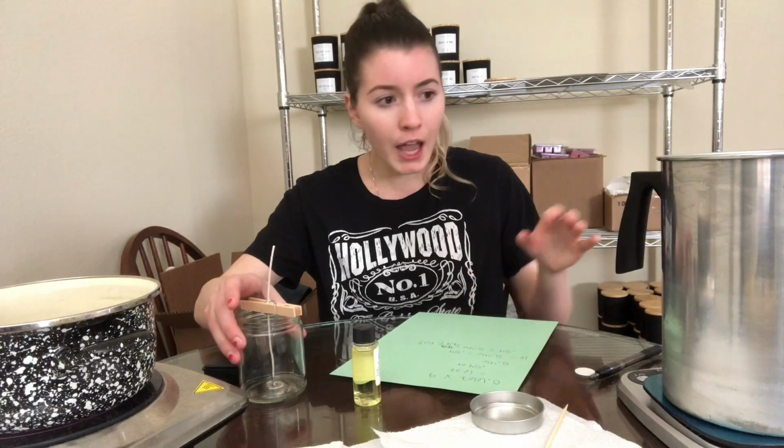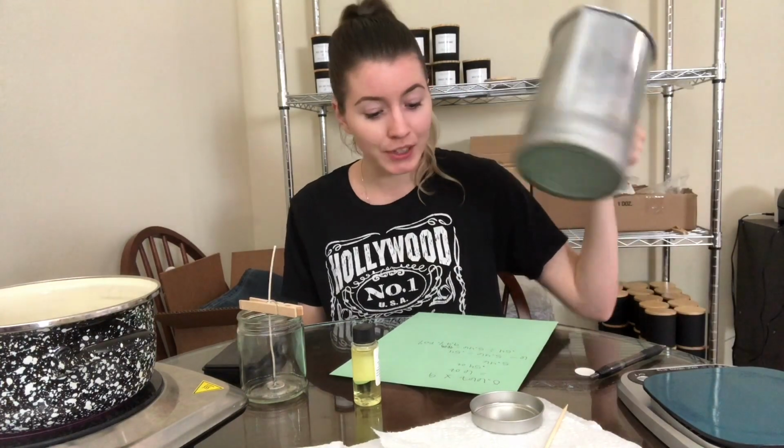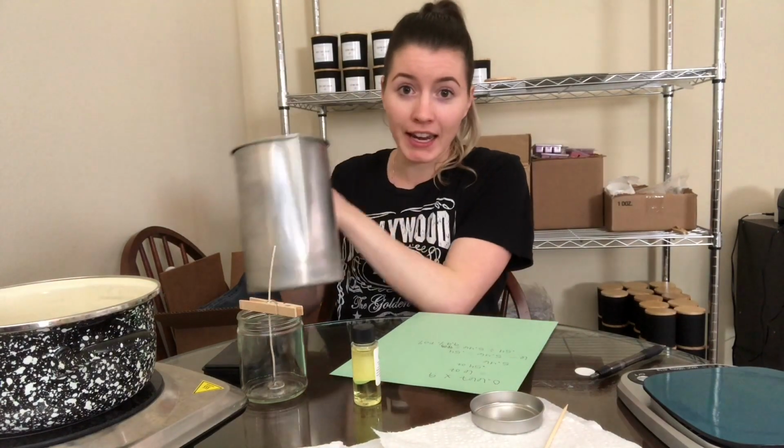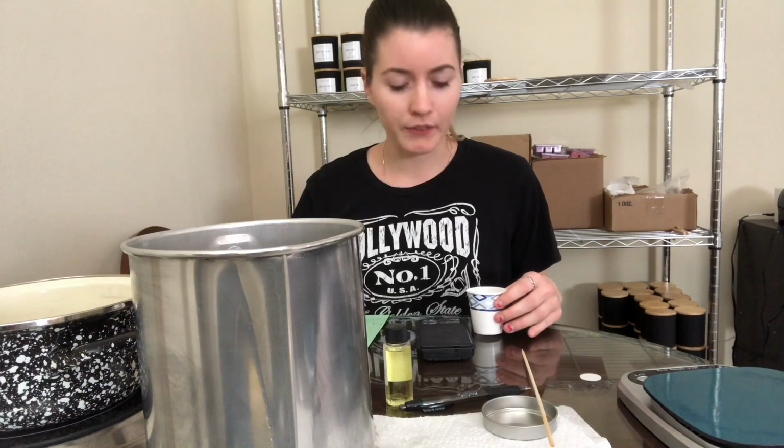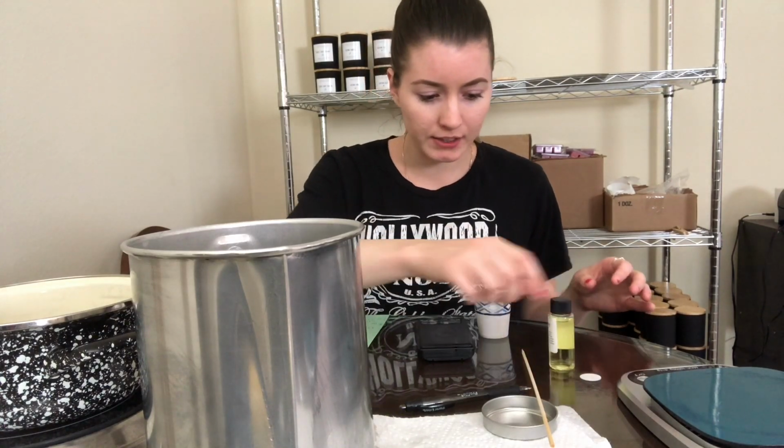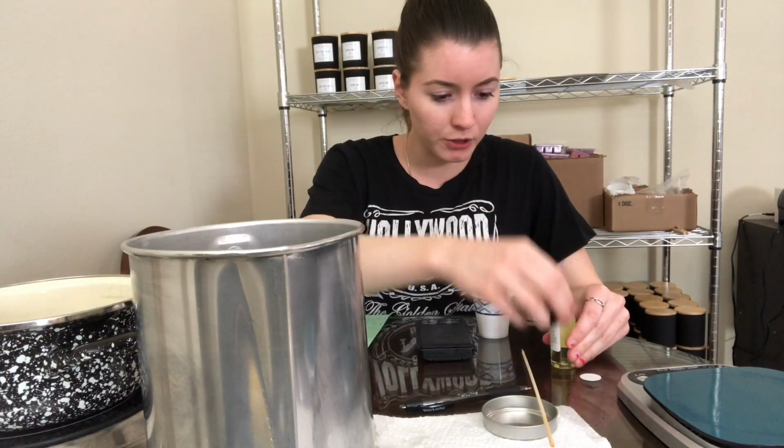So I went ahead and measured out 5.46 ounces of wax, and we're gonna go ahead and melt this down. Okay, so my wax is done. I heated it up to like 175, 180 degrees. And now I'm gonna be measuring out the fragrance oil.